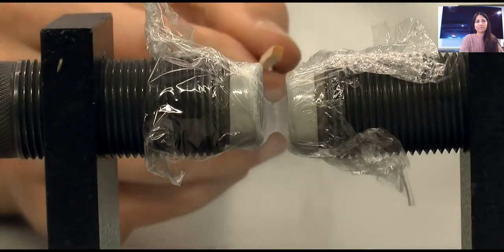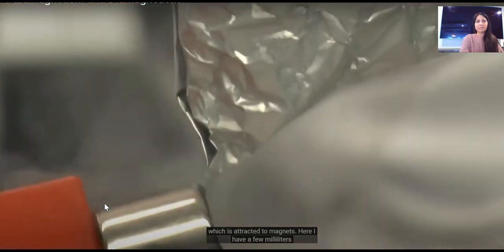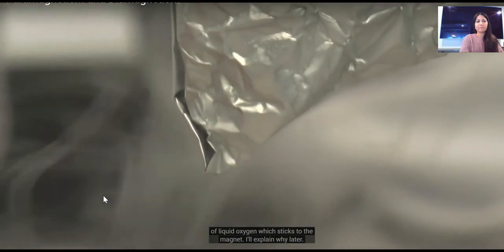So is oxygen, which is attracted to magnets. Here, I have a few milliliters of liquid oxygen, which sticks to the magnet.